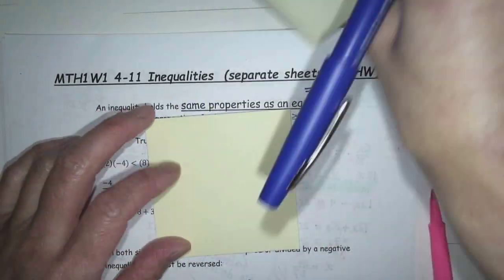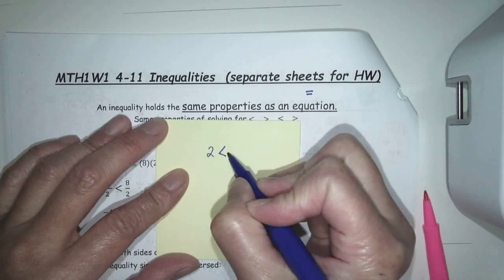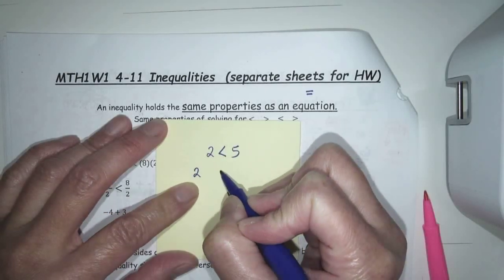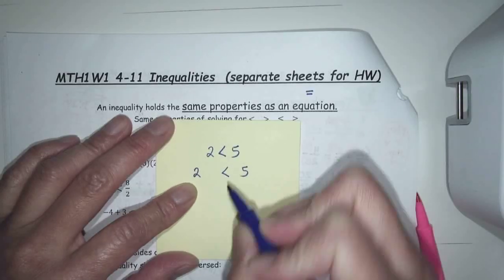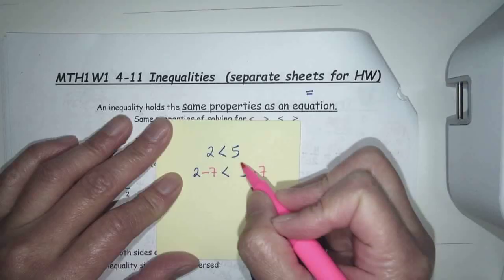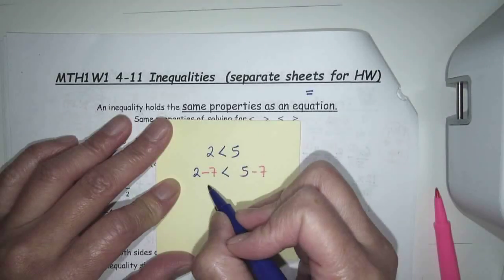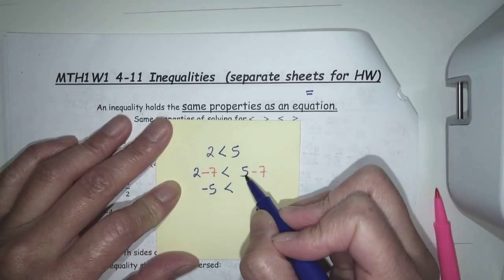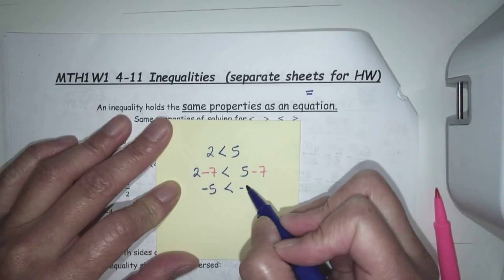If I did this again and I said, okay, I have 2 is less than 5, and what if I subtracted 7 from both sides? Let's do that. Whatever you do to one side, you do to the other, just like an equation. 2 minus 7 is negative 5, and is that less than 5 minus 7, which is negative 2?